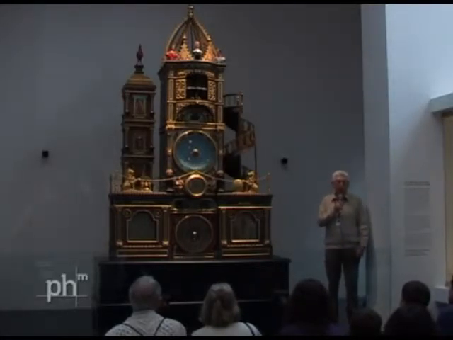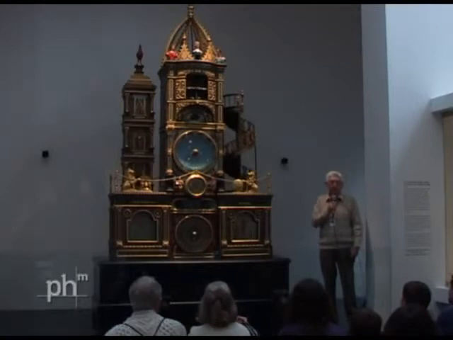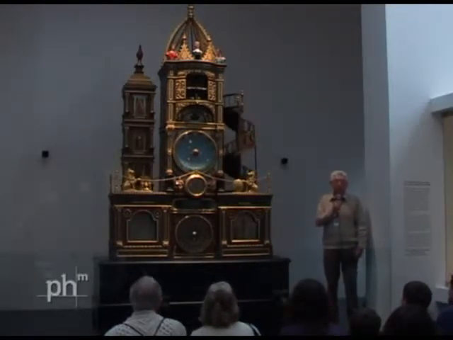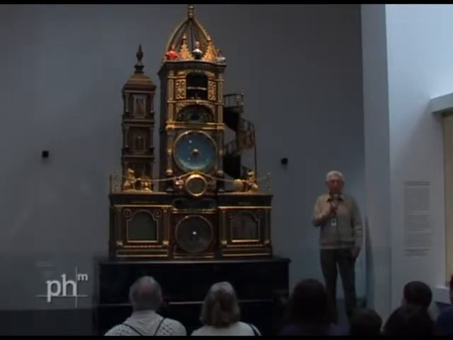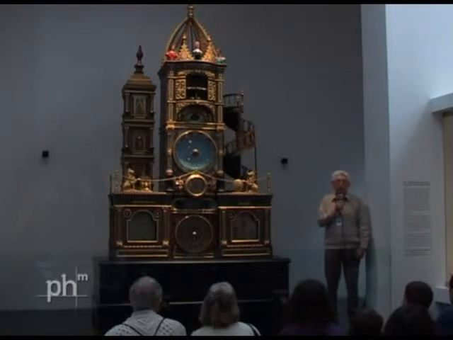Our clock is a model. It's modelled from a clock which today stands in Strasburg Cathedral in France. And this model was built here in Sydney in 1889 by a Sydney clockmaker, Richard Smith. And in 1890 the New South Wales government purchased the clock from him for this museum.